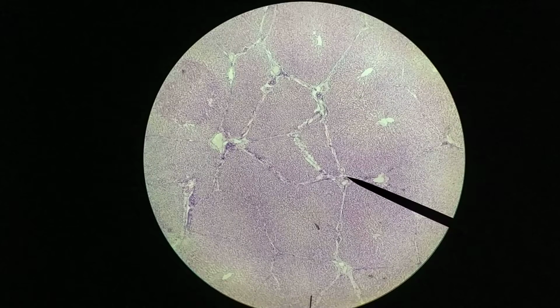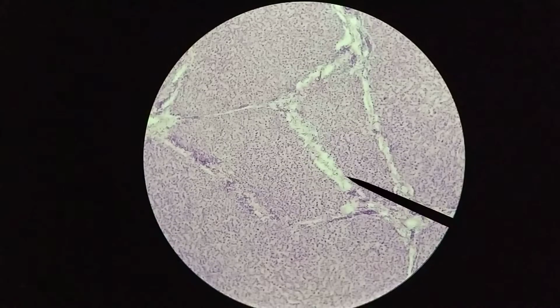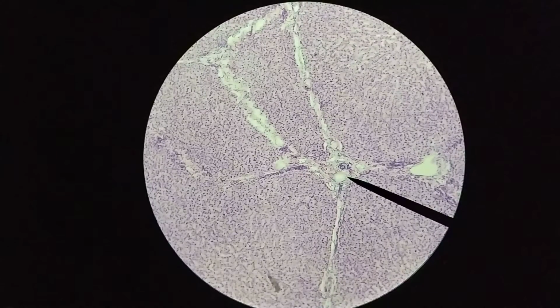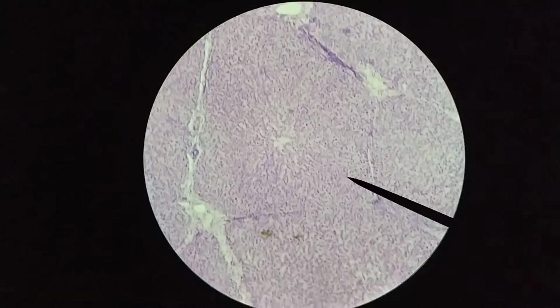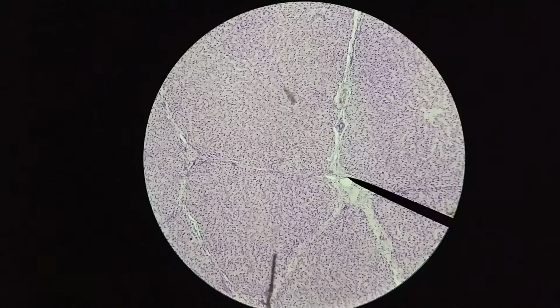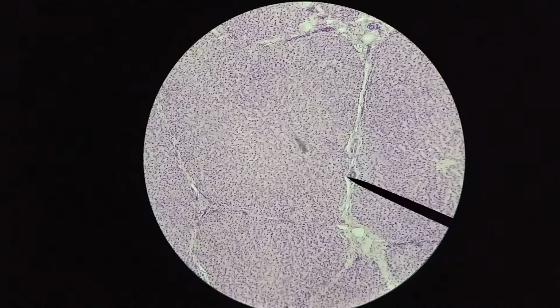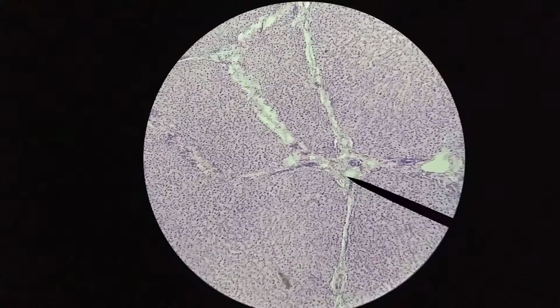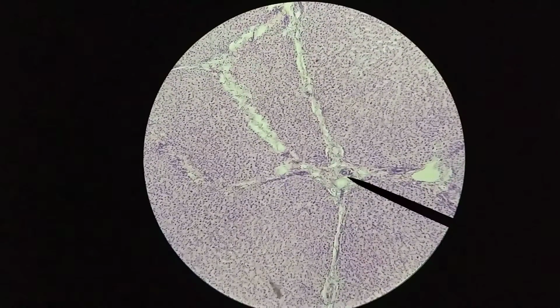So let's take a closer look. Let's zoom in. Right now we're at lowest magnification, so we're at 40x. Let's zoom in and take a look at 100x. Again, right there at the pointer we have one of these portal triads. Let me try to find another one that's a little more obvious. There's another one over here, but I guess this is probably okay. We'll take a look at this one in a bit more detail.